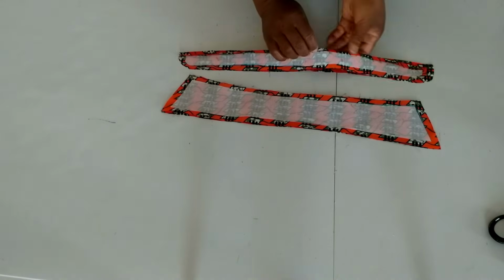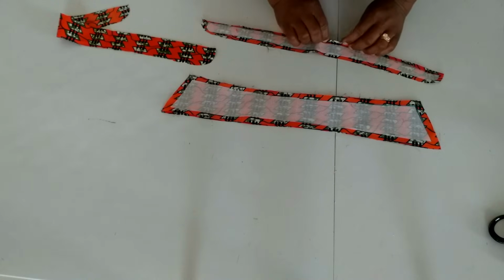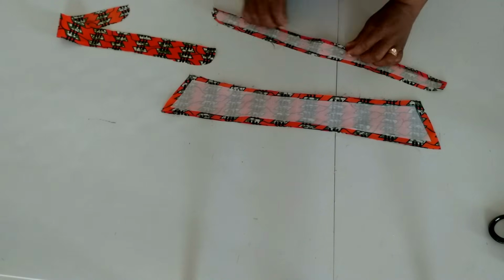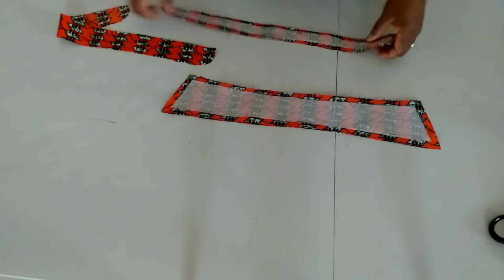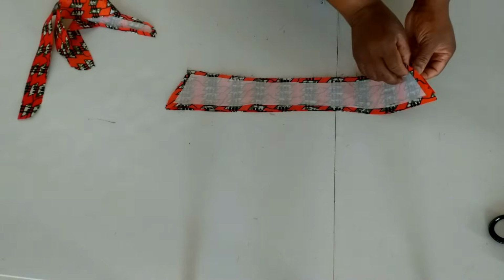So on this side, I folded this half-inch in. The collar stand, I folded the half-inch on this side in. Now I'm going to sew this together.